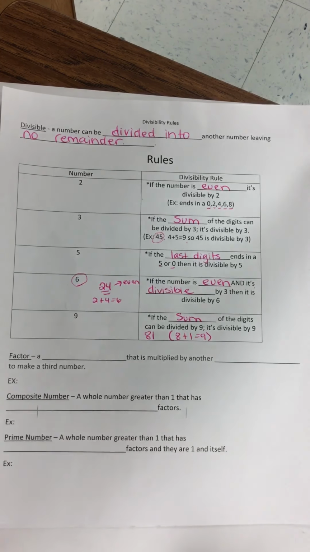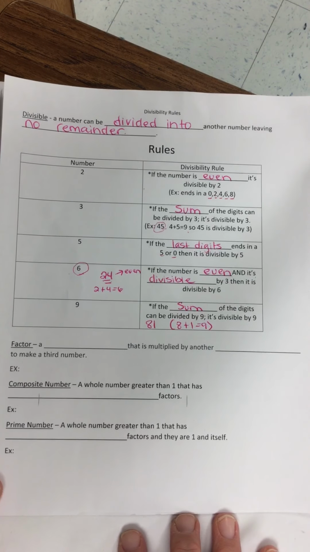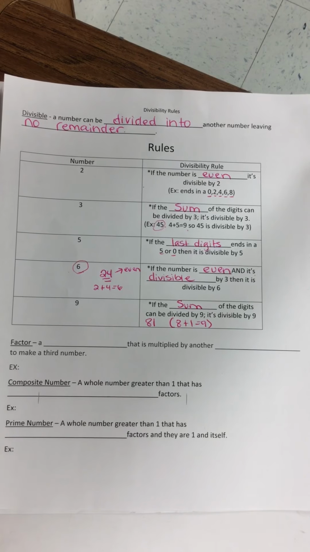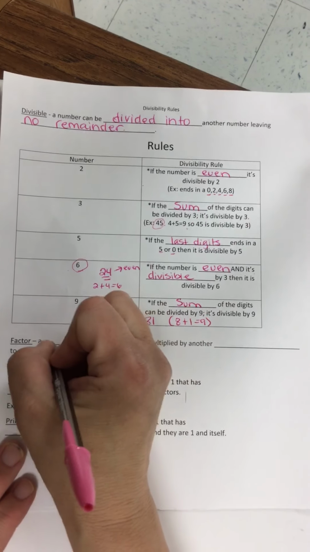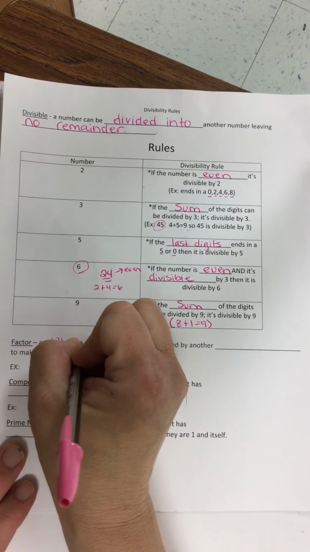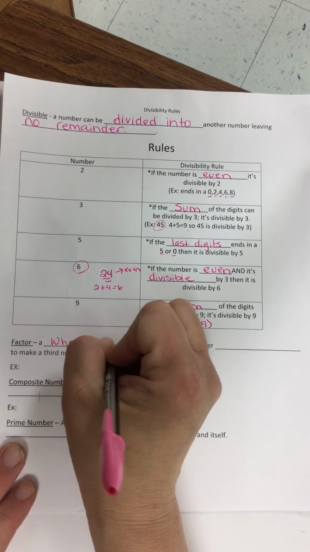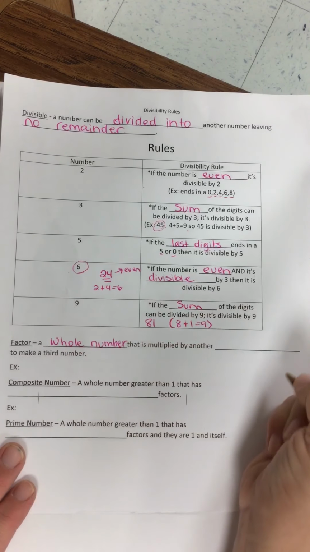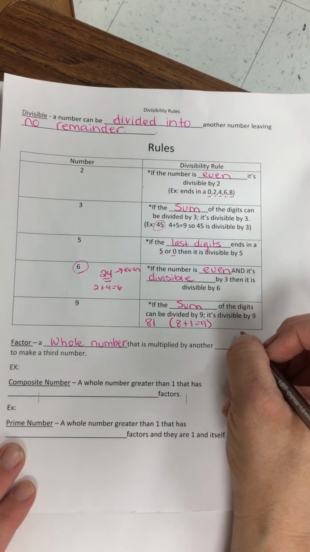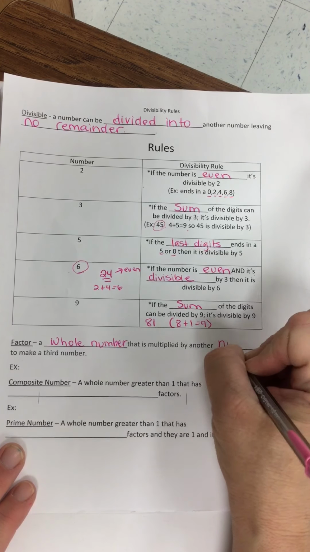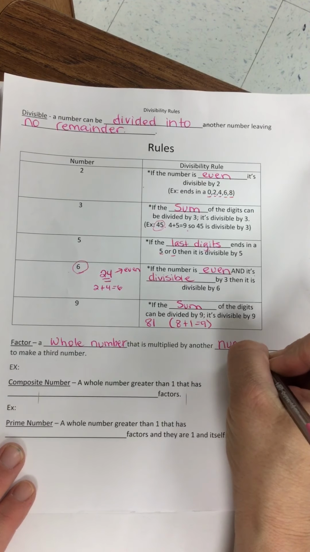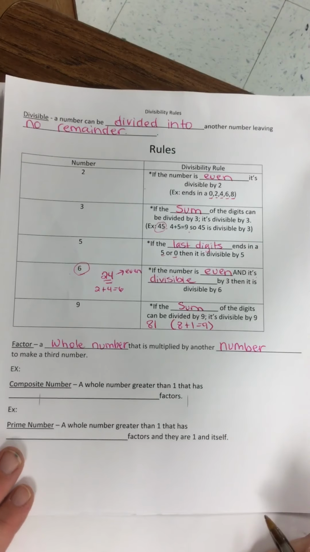Okay, so let's look at these few vocabulary words. Factor. A factor is a whole number that is multiplied by another whole number to make a third number.